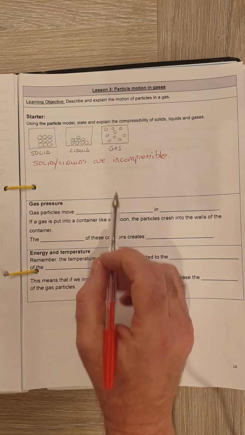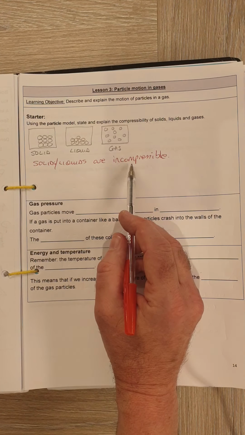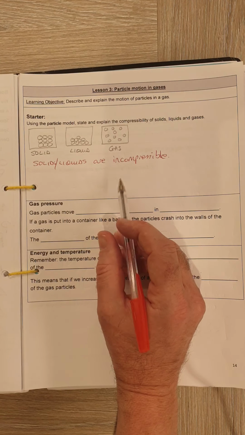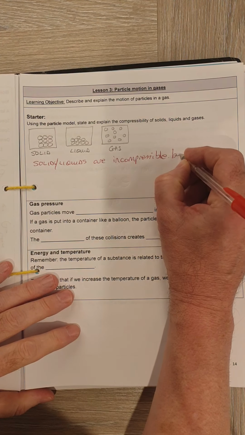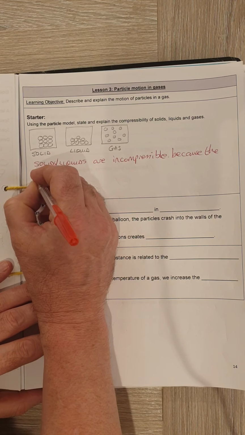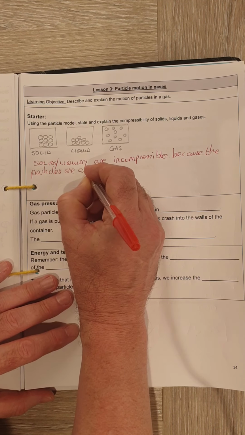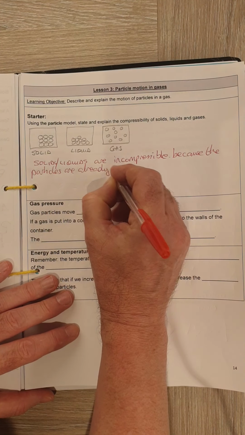So solids and liquids are not compressible. We can't make them go into a smaller space. Why is this? Because the particles are already close together.